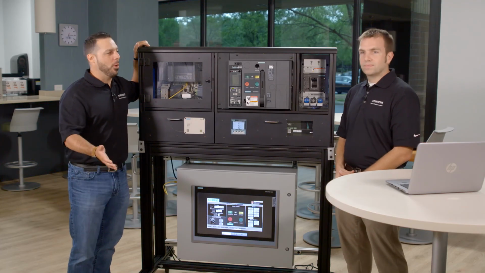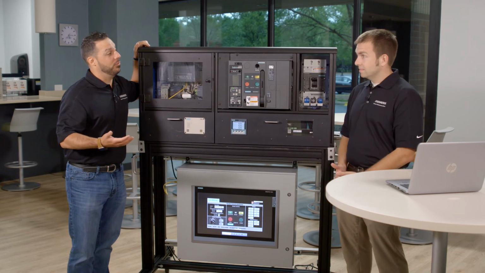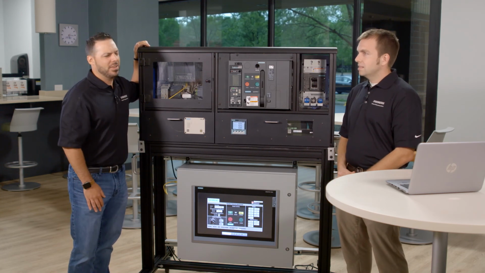So we're going to spend the next few moments talking about the new code that's out, 240.87. What is Siemens doing to meet that new code standard? Well, Dave, there's quite a few things we're doing to meet that standard. 240.87 is an NEC National Electric Code standard that came out in 2014. It covers a few key areas.